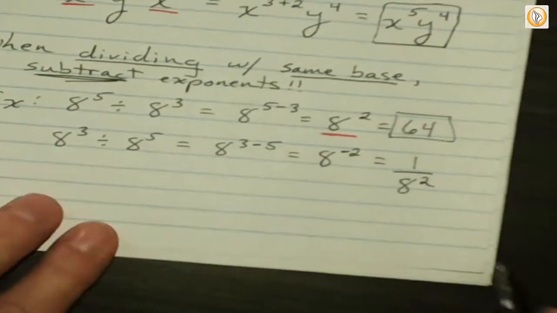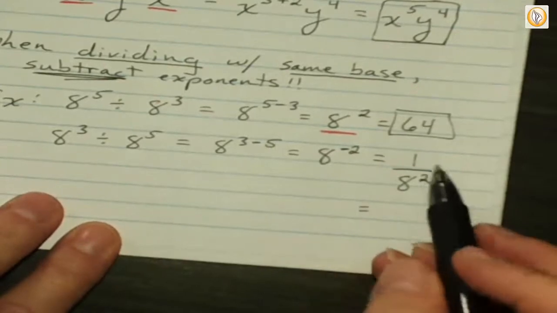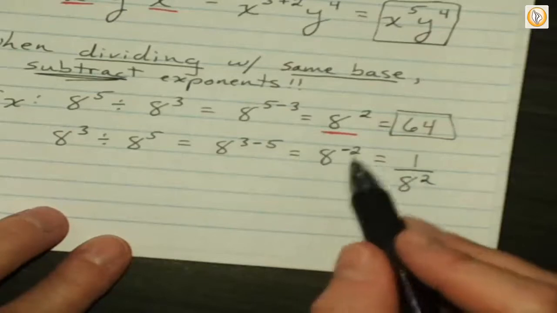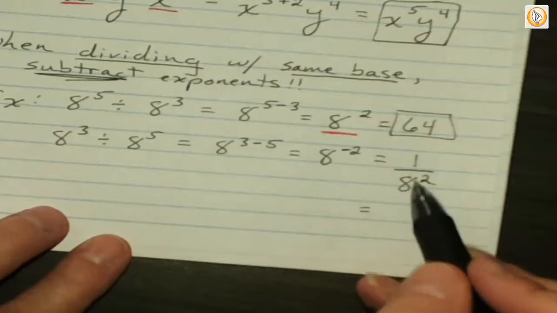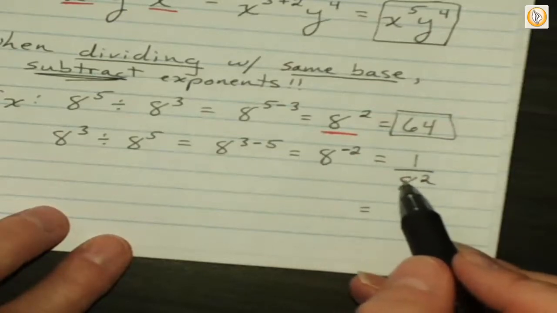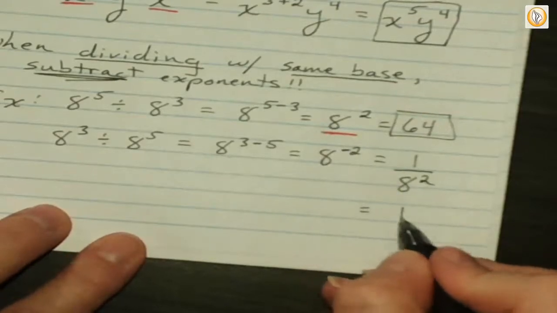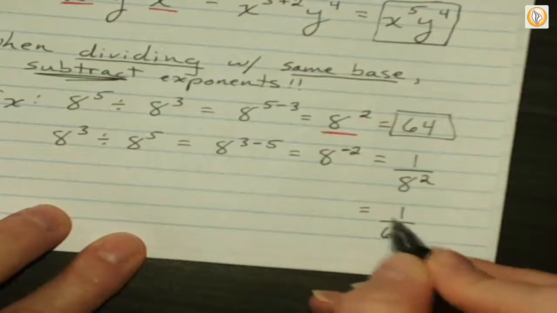Very important. How do you choose the numerator? Is this always going to be 1? Not always, but if it's all by itself, yes, it's going to be 1 on top. Wait, what do you mean all by itself? Like there's nothing else here. I'll show you in just a minute. So then this would be 1 over 64.